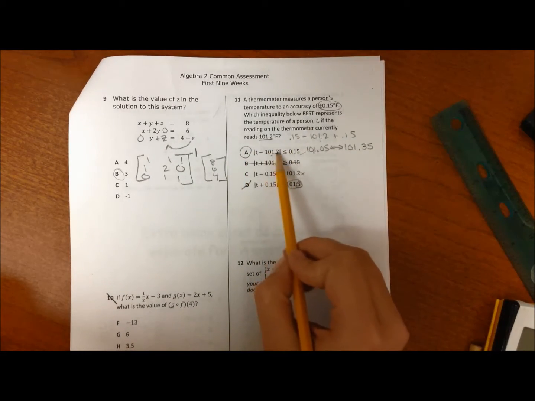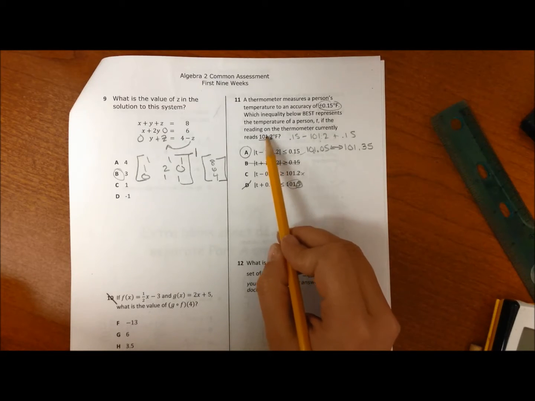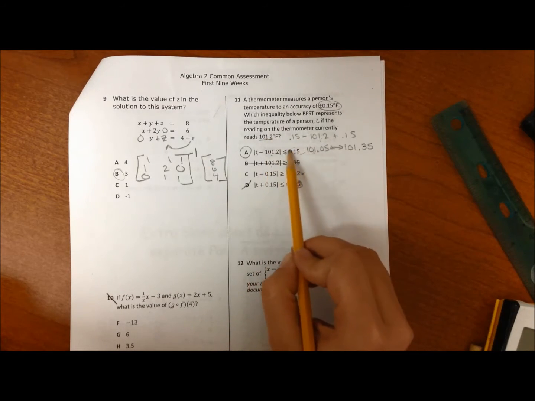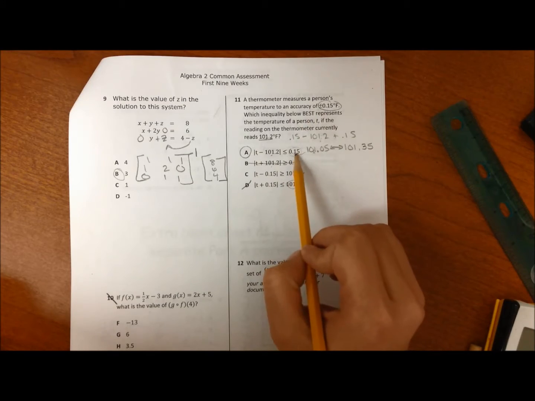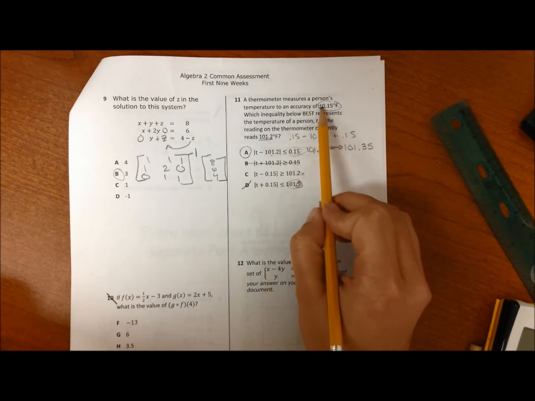Okay, the number that goes on the inside is the number that's in the center. So 101.2. The range is what goes on the outside of the absolute value. So it had a range of plus or minus 0.15, within this amount that goes on the outside.